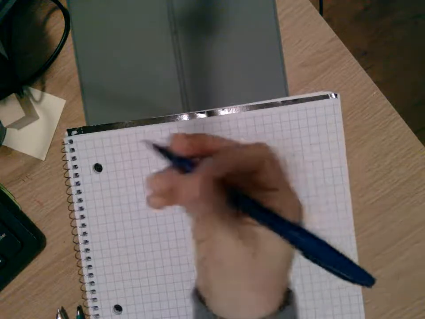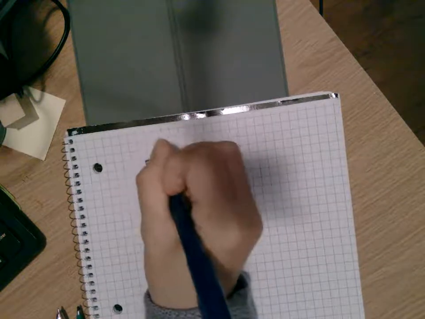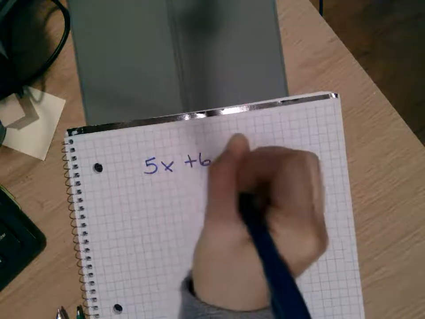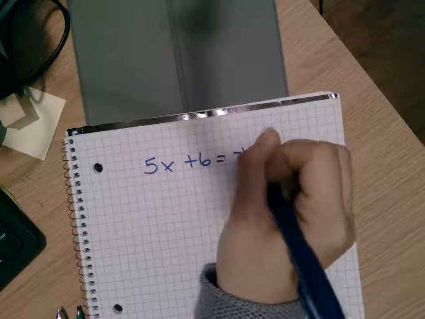Now we're going to make it just a teeny bit harder. Teeny bit. Okay. Just nothing too radical. All right, are we ready? We got our thinking caps on. All right. So I'm going to use 5x plus 6 equals negative 14.